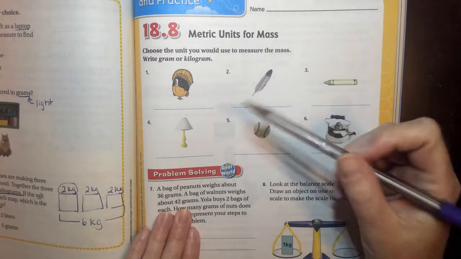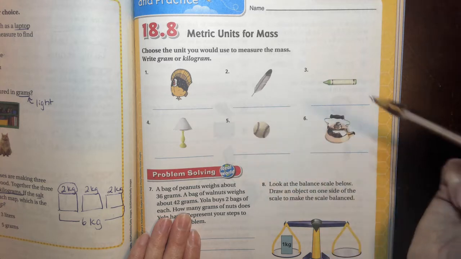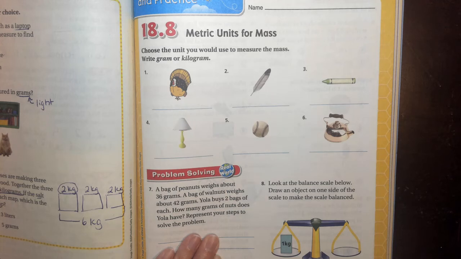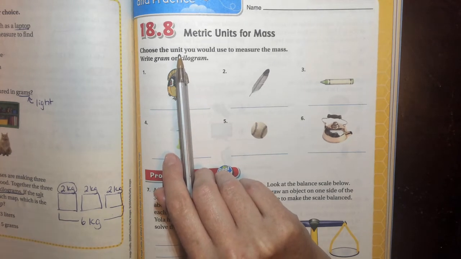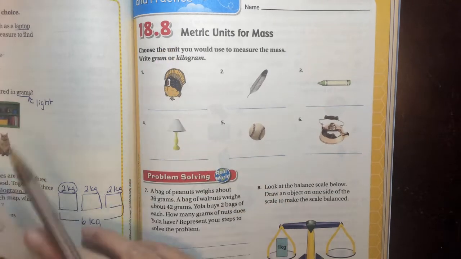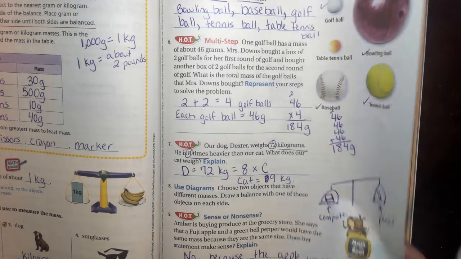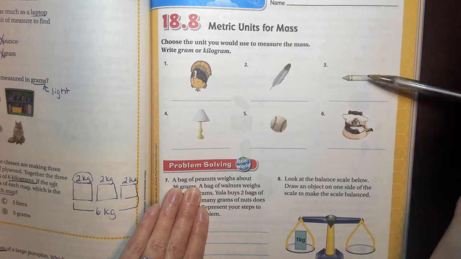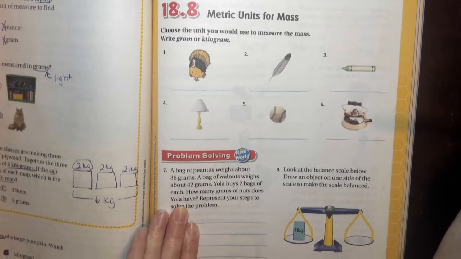All right, so let's take a look at the directions of your independent practice. Here you're going to choose gram or kilogram for each item and write it below. Remember, gram is for lighter things, kilograms are for heavier things. Remember, a kilogram is like the 1,000 paperclip box, or another example they gave was the bunch of bananas. So heavier things with kilograms. So we have a turkey, a feather, a crown, a lamp, a baseball, and a tea kettle.